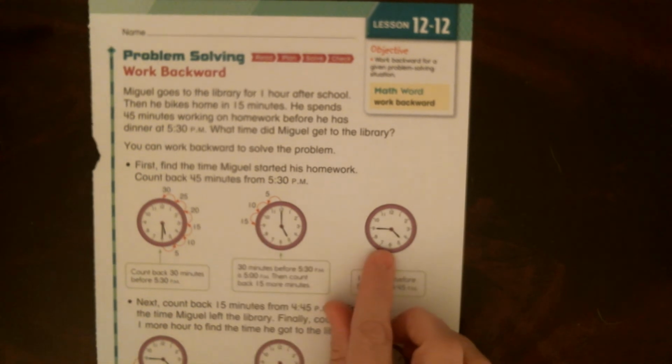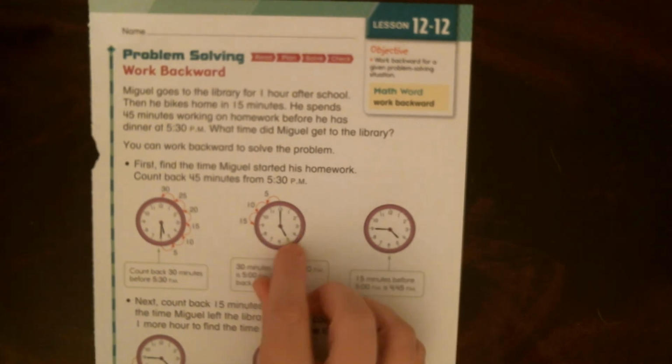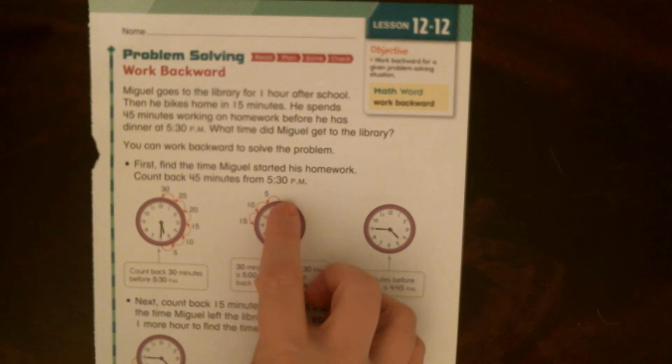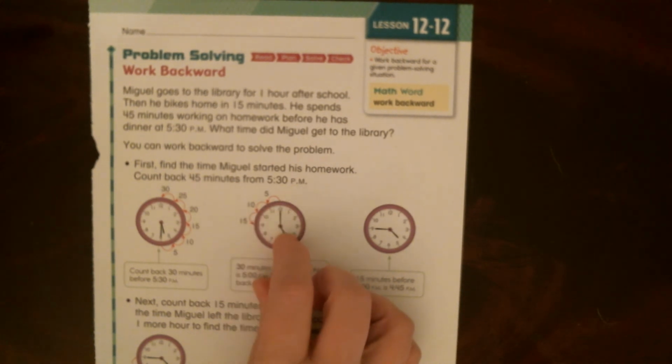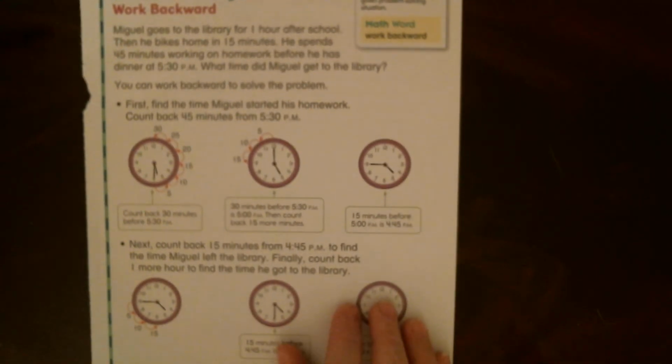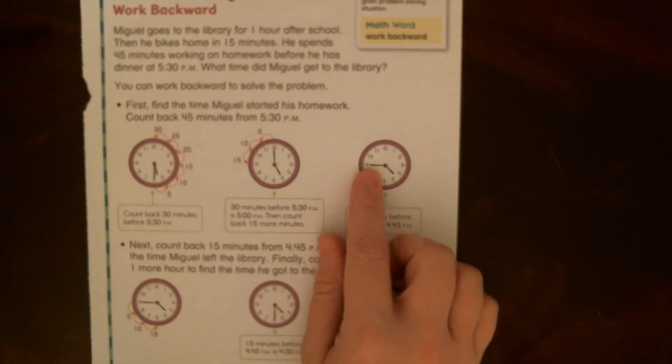So that puts us at 4:45. When you move that minute hand backwards past the 12, you have to move that hour hand to the previous hour. So it's 4:45 right now.